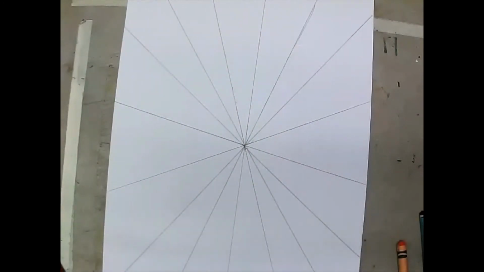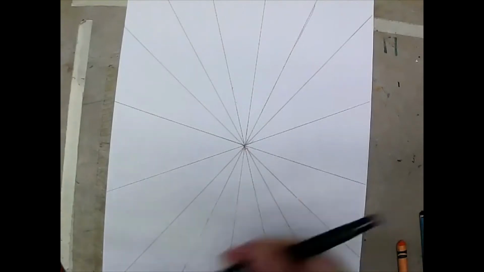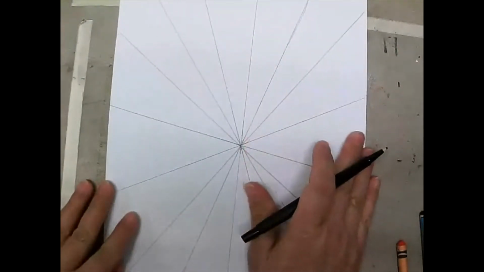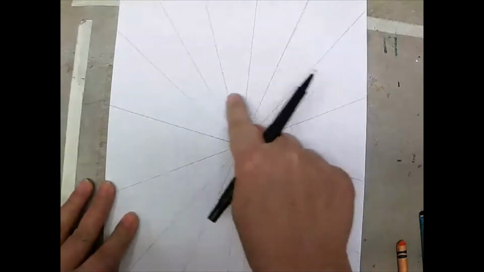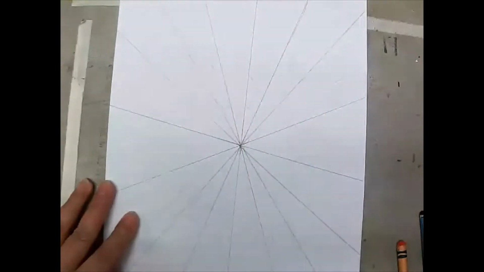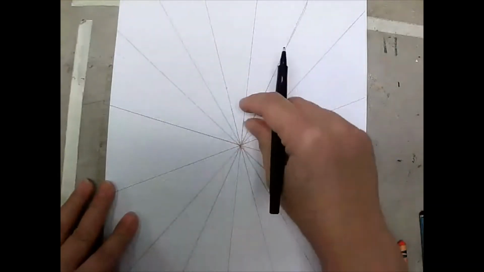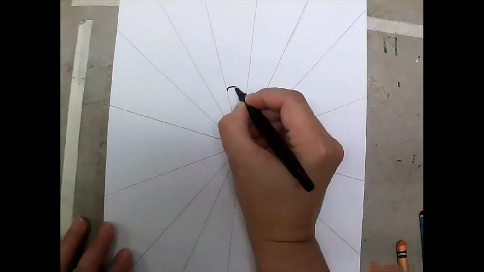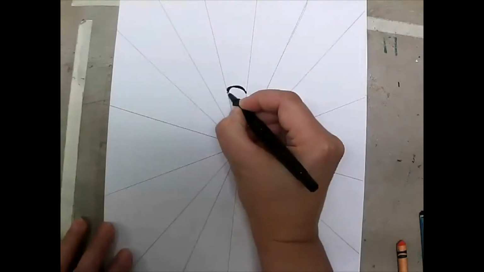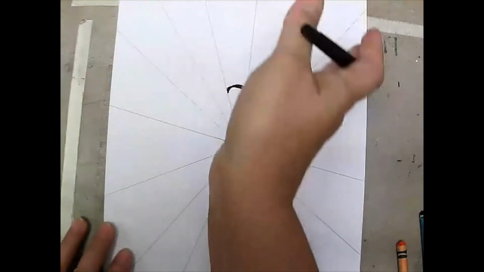So the first lines you're going to make, I'm going to draw with my marker. You can draw this out with pencil and then go over it with marker. I'm just going to draw with marker so that you can see what I'm doing. The first design that we do going in the middle, I kept them about an inch and a half apart. So it's going to be a curved line that's curving out.